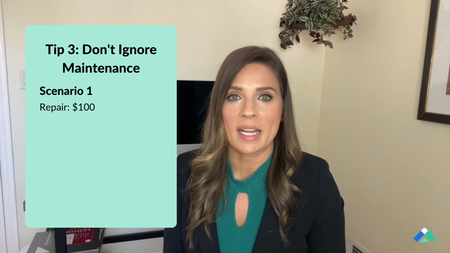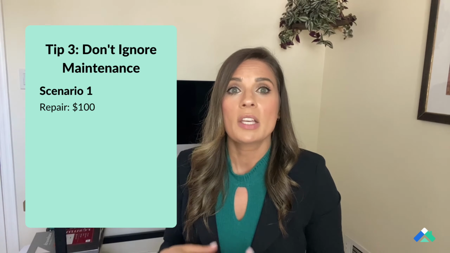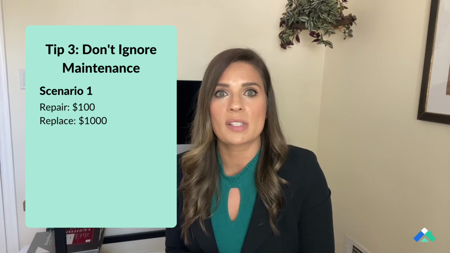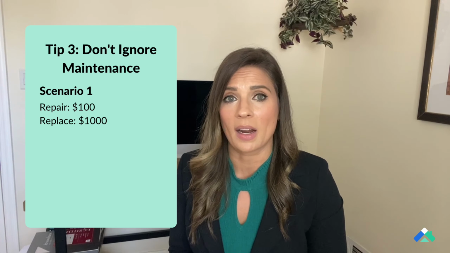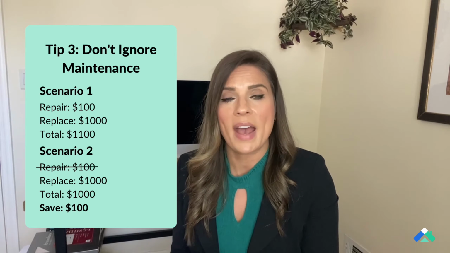Now for tip 3. Don't ignore maintenance. It's easy to keep putting off small, unimportant repairs in things like plumbing, roofing, or something that can be patched up and functional for another few months with a bit of DIY. But the deferred maintenance will most likely cost more in the long run than if you properly address it in the first instance. For example, if you spend $100 on patching something up for a short-term fix, you'll still end up spending the $1,000 later to properly replace or repair it. Meaning your total cost of the repair is $1,100 rather than $1,000.